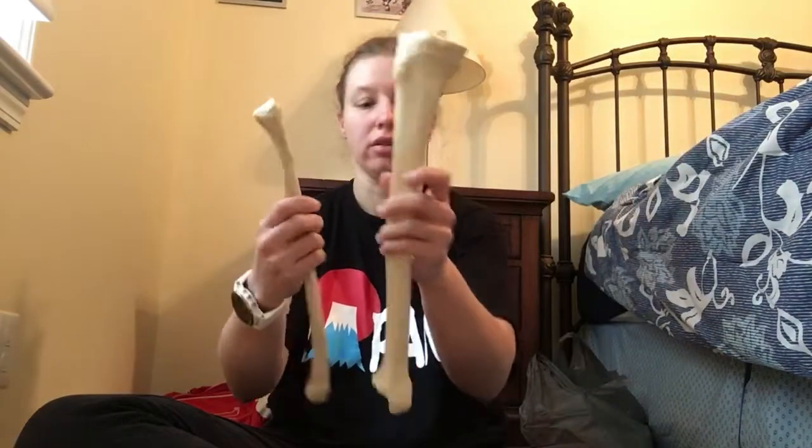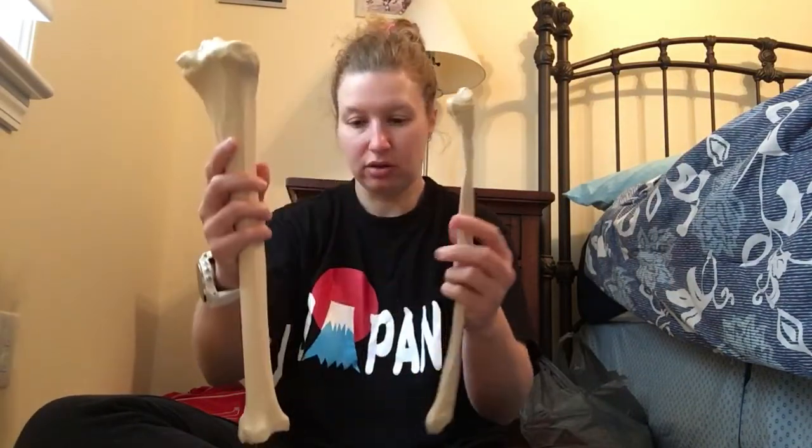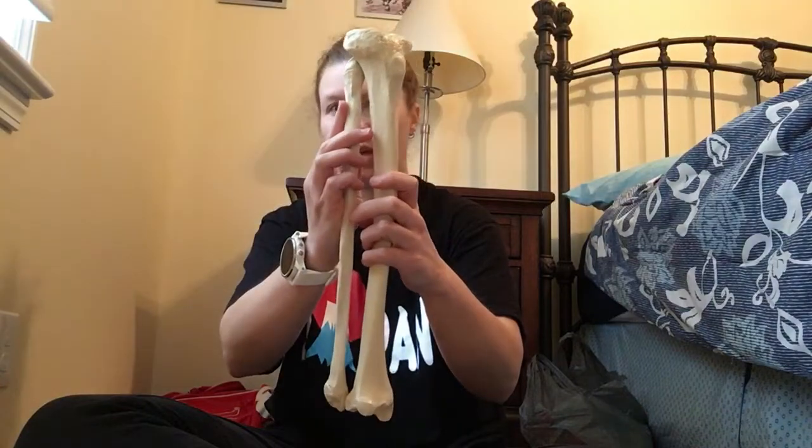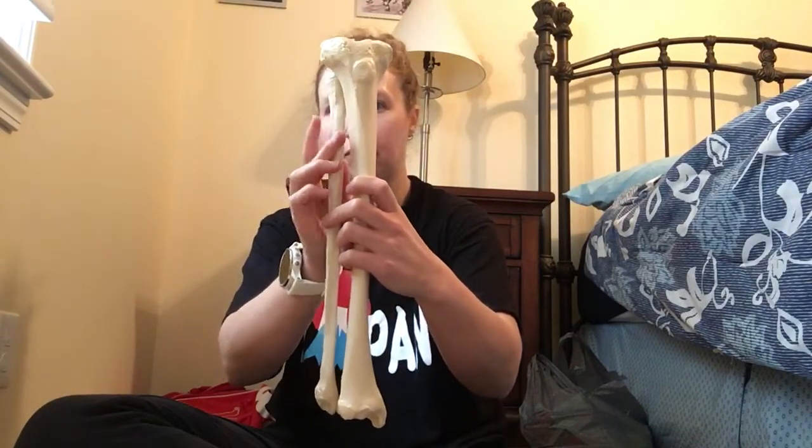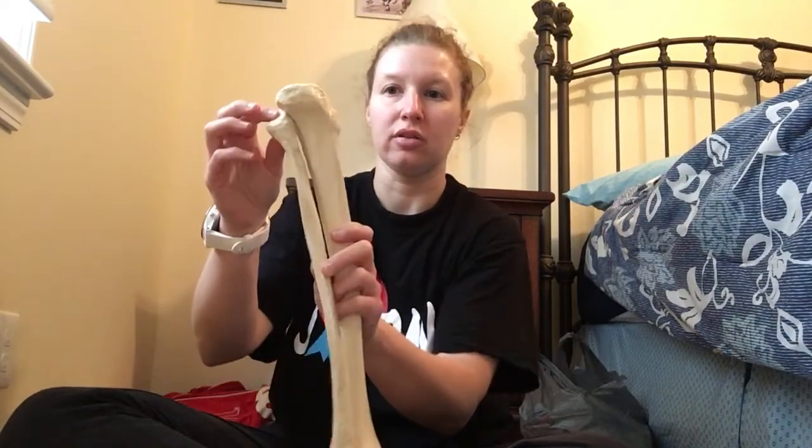This part up here is the head. And this down here is your lateral malleolus. That's the lateral malleolus because when they're put together, it's on the lateral side. So we've got them hooked together. Notice that the fibula is on the lateral side of my leg. So this would be the lateral malleolus. So: the head, the lateral malleolus, fibula.